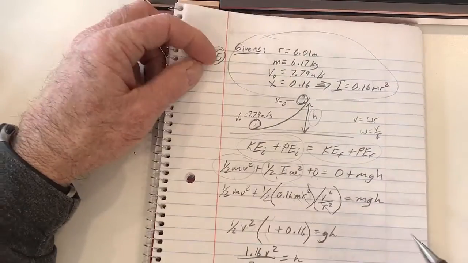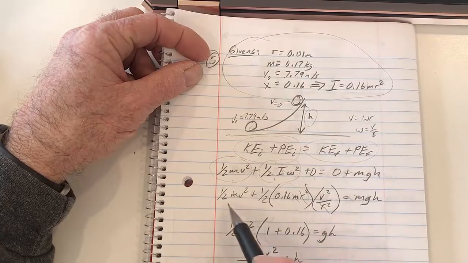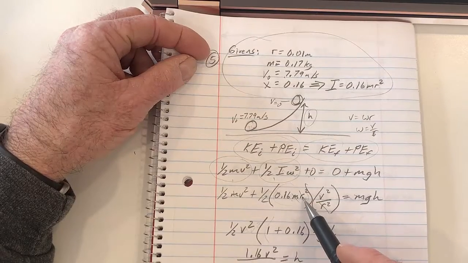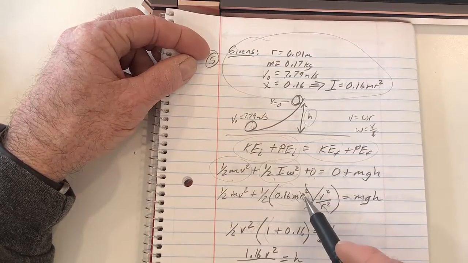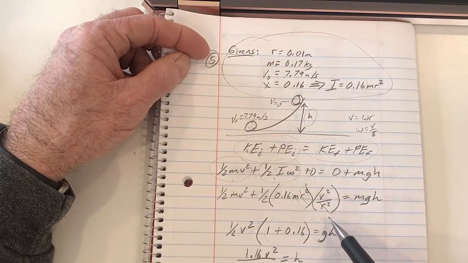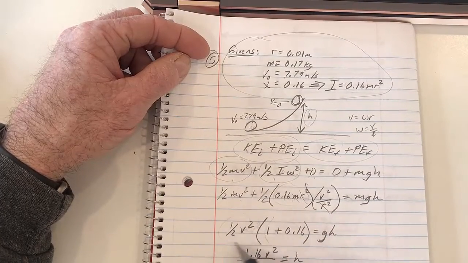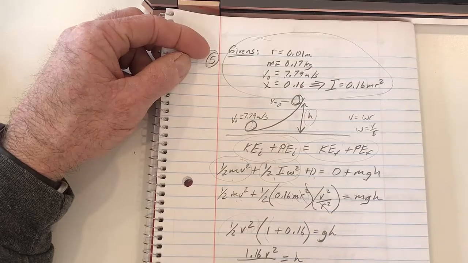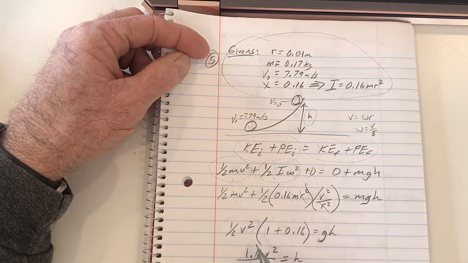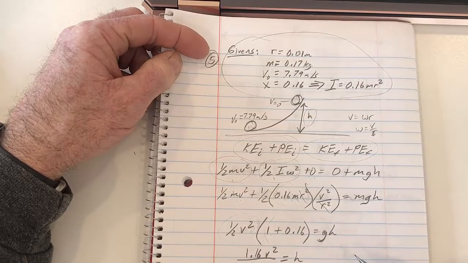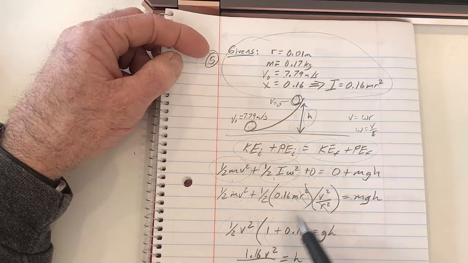So a few things can be done to simplify this. Everything has an m, so divide both sides of the equation by mass, and we can get rid of all the masses. This r squared is in the numerator, r squared in the denominator. Those cancel out. And there's a 1/2 v squared in each of these terms, so I can factor out a 1/2 v squared from here and from there. This is 1/2 v squared times 1. This is 1/2 v squared times 0.16. I'd already put this together.